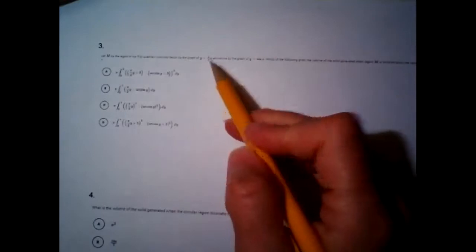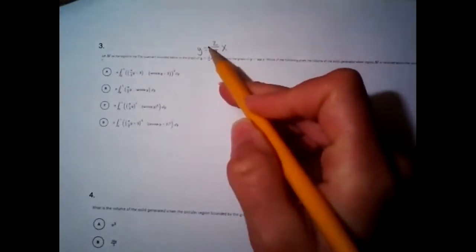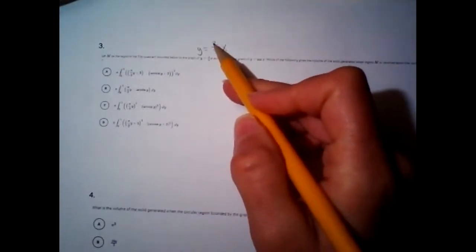All right, this is another one where we just need to set it up. So that's kind of nice. Let M be the region in the first quadrant bounded by the graph of y equals 2 over pi x. That's really small. I'll write it a little bigger. 2 over pi x. So that's linear and the slope is 2 over pi. So you would go up 2 over pi, which is about 3.